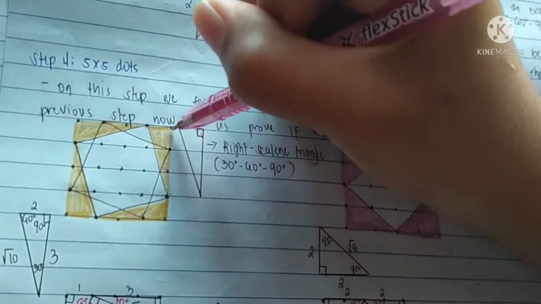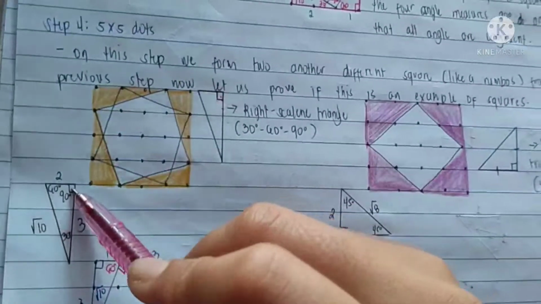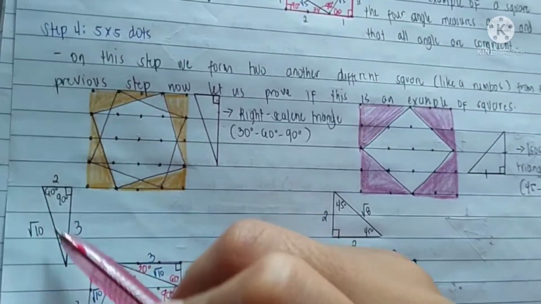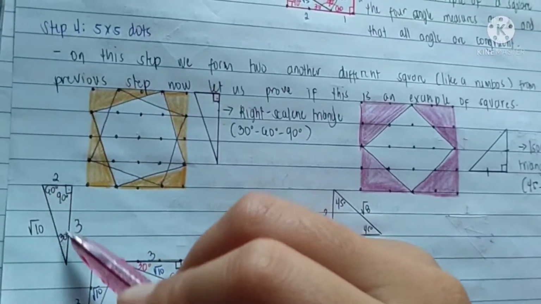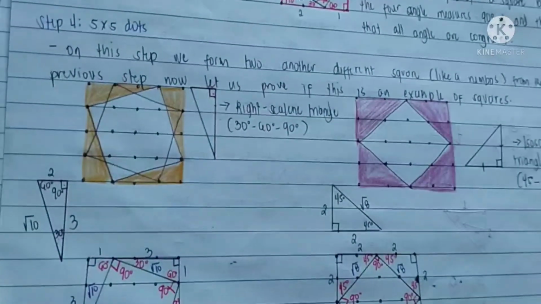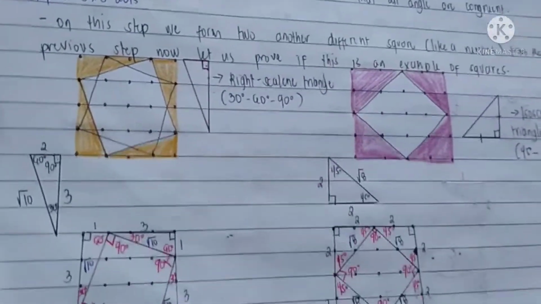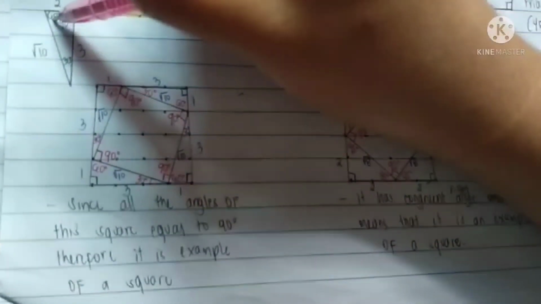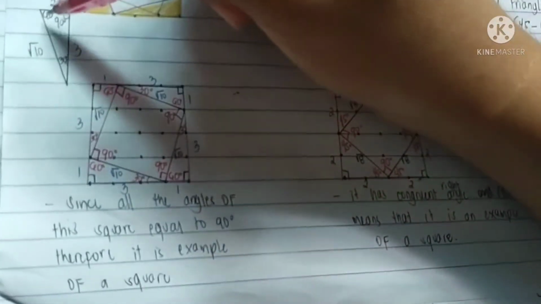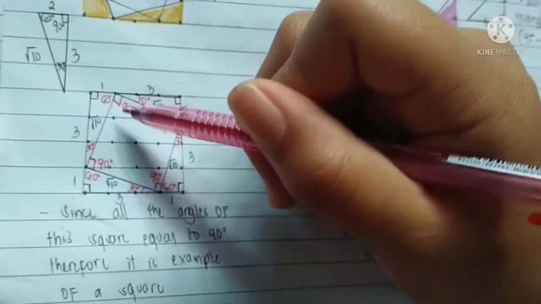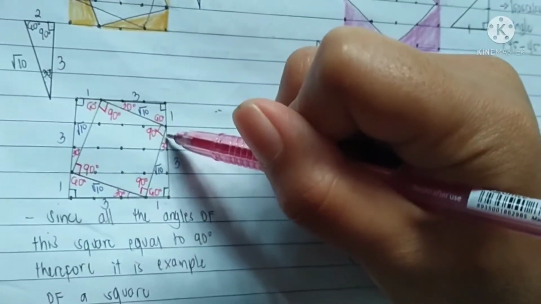So, kukunin natin to as representation. So if this is a 90, since hindi parehas ng dalawang to, masasabi natin na ito ay example ng 30-60-90 angles. So, ito yung magiging representation niya. So, if ito is 30 and ito is 60, so ito siya. Ay, saan ba siya? So, ito 60, tapos ito yung 90, tapos is 30, 180 po.